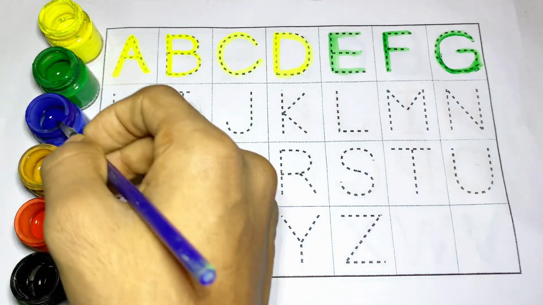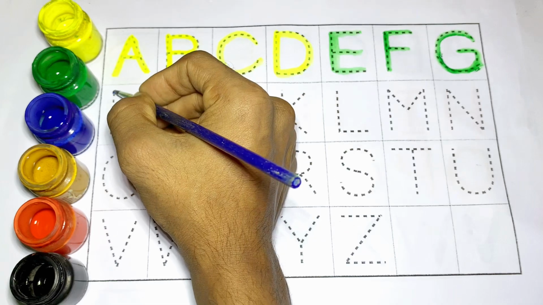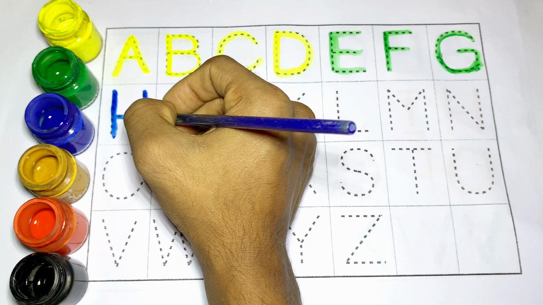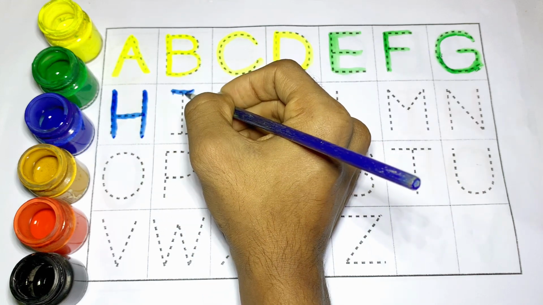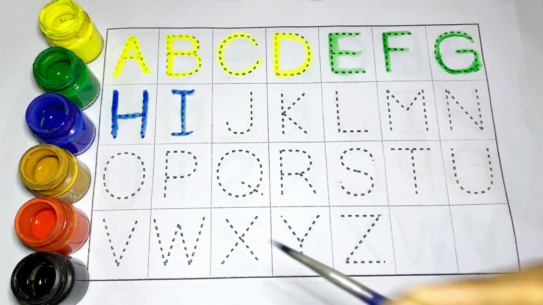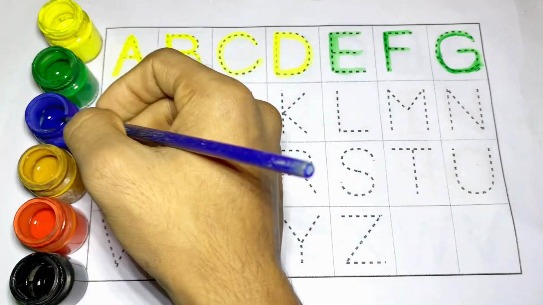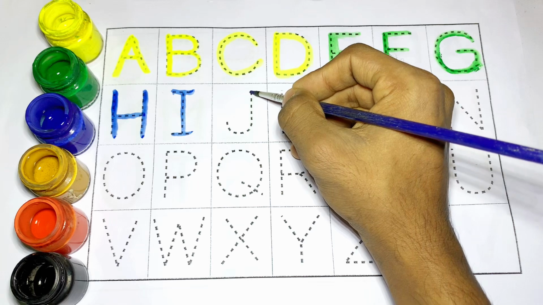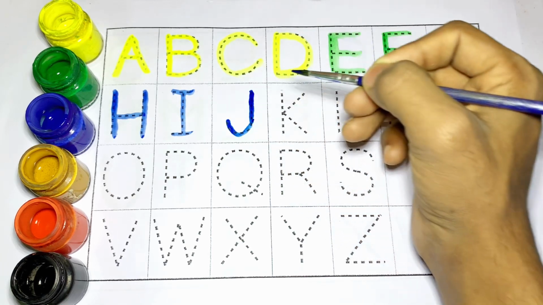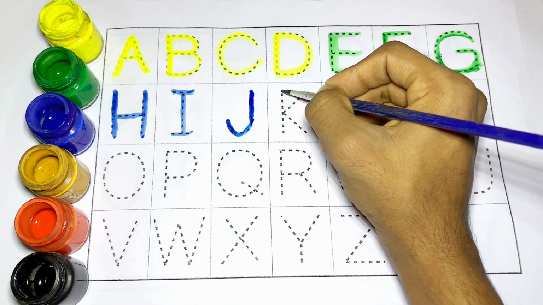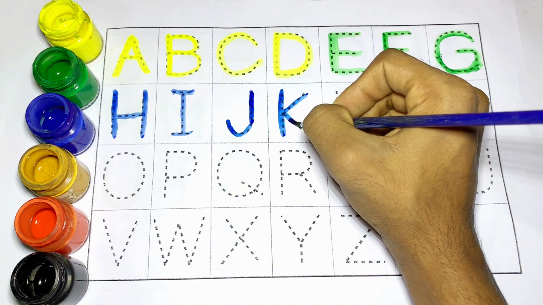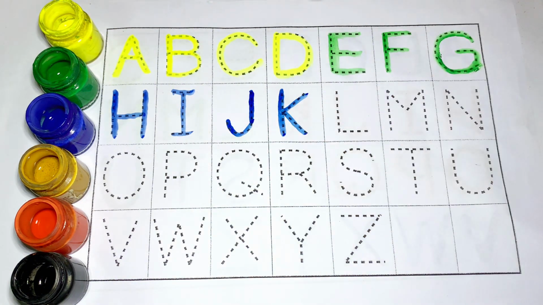And use blue color. I. I for ice, I for ice cream. Kids again use blue color and draw J. J for joker, J for jackfruit. K. K for kite, K for king.